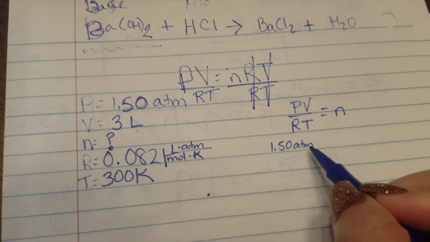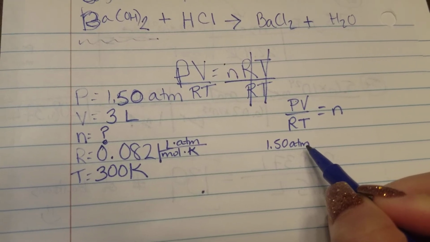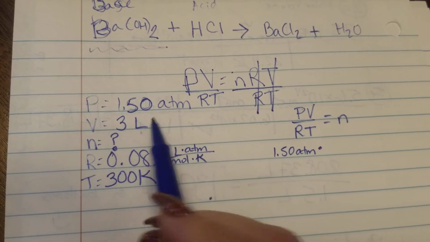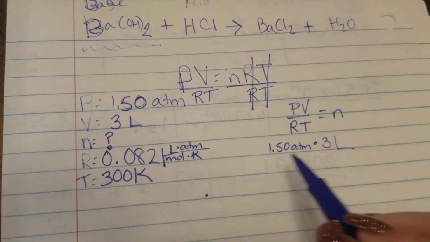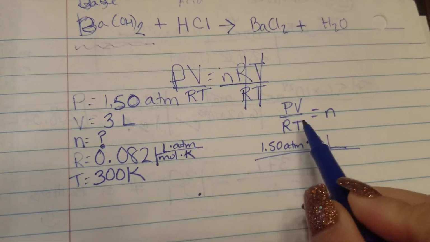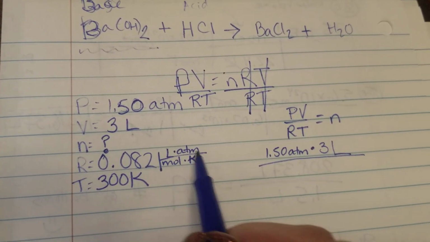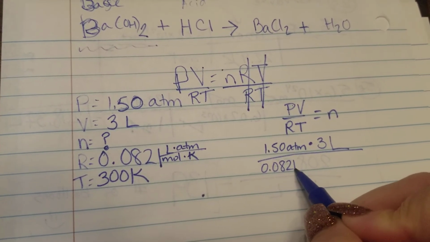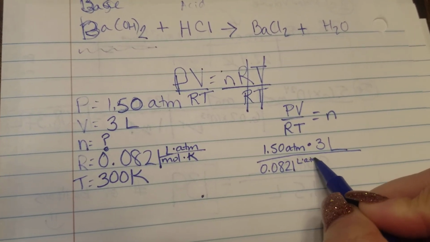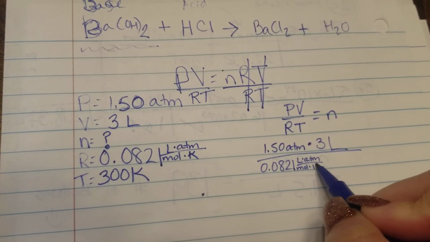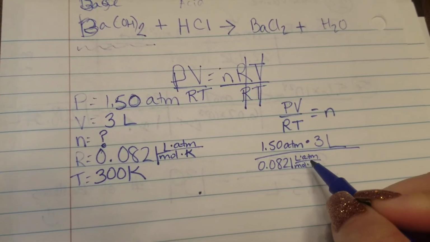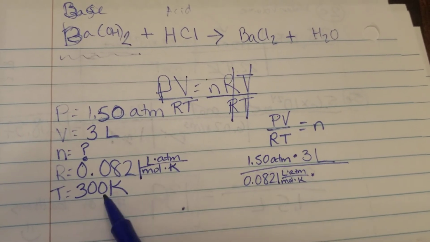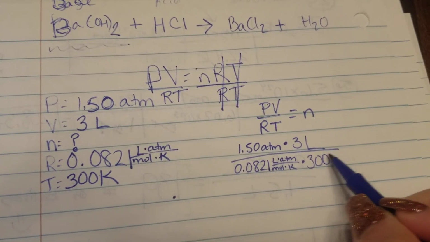I know some of you like to cut corners and leave out the units. Don't do that. Multiply by the volume. What's the volume? 3 liters. Divide by, in the denominator, you've got R. Now, R is all of this: 0.0821 liters times atm over moles times Kelvin. I'll show you why that's so important in just a minute. And finally, you're going to multiply by the temperature, which is 300 Kelvin.